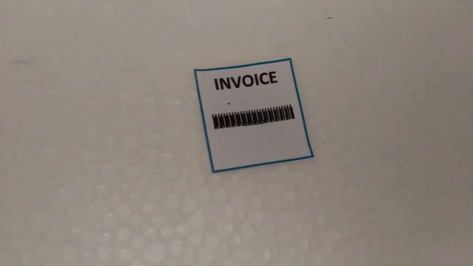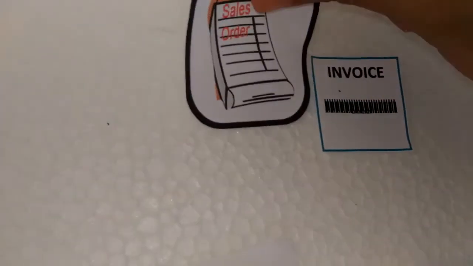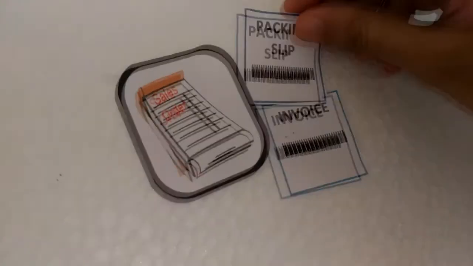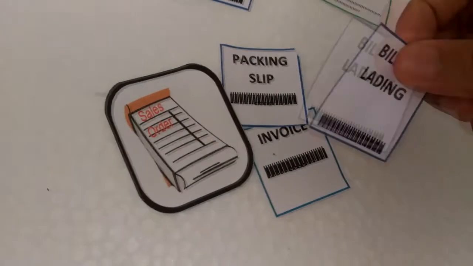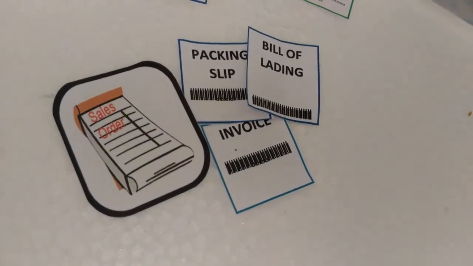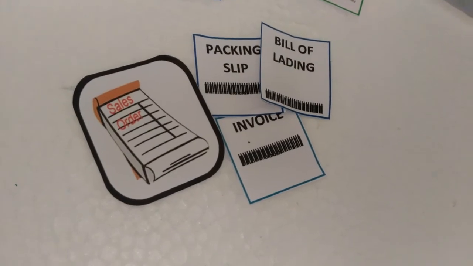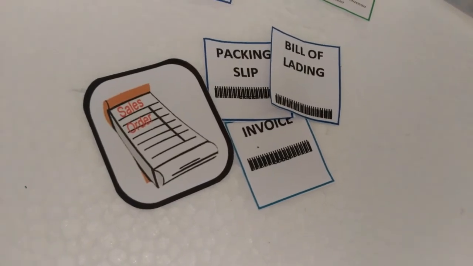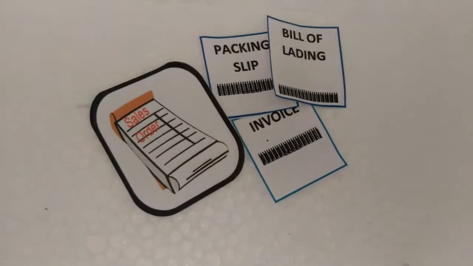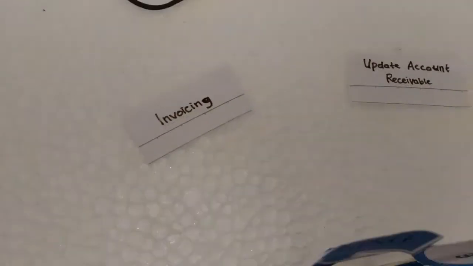The company can make an invoice by looking at information from the sales order, packing slip, and bill of lading. And then the invoice will be used to record the sales transaction into the general ledger and reporting system. The invoice will be sent to the customer, and then the company will update accounts receivable.